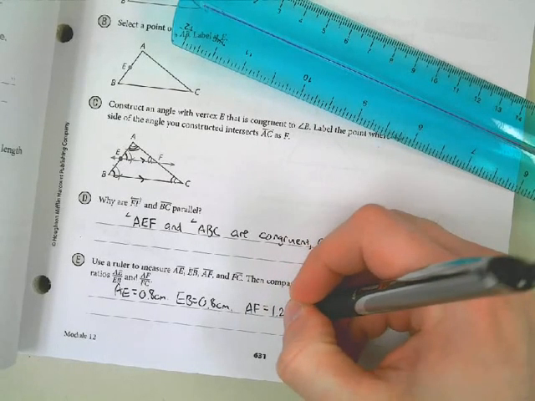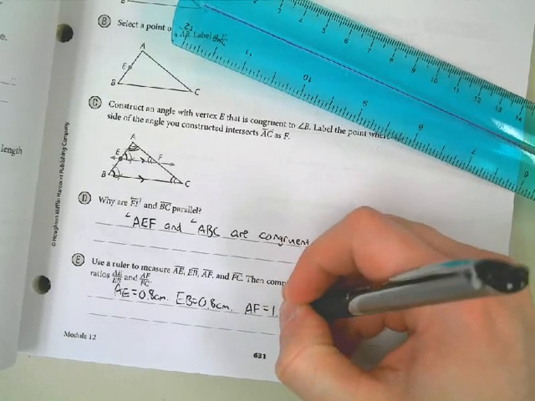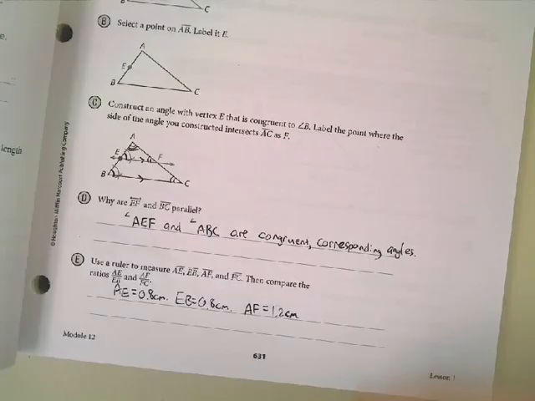I know AF has a different meaning for you guys, but we're going to keep it PG here in geometry class.